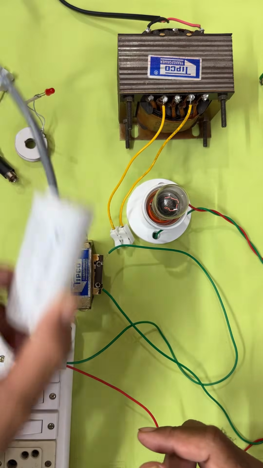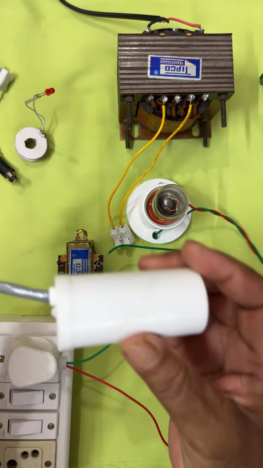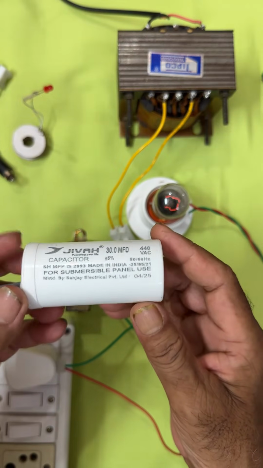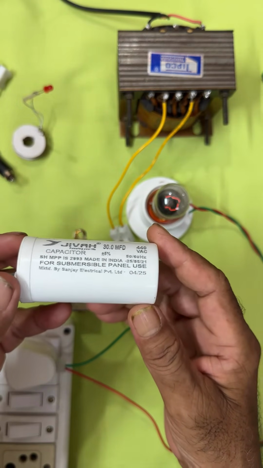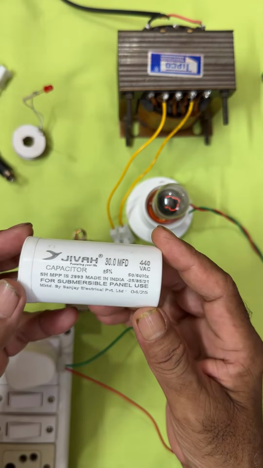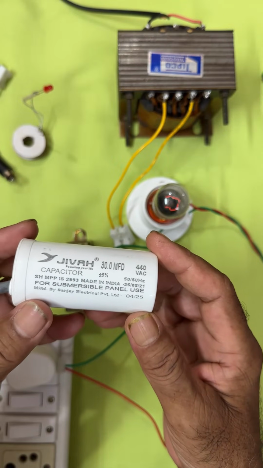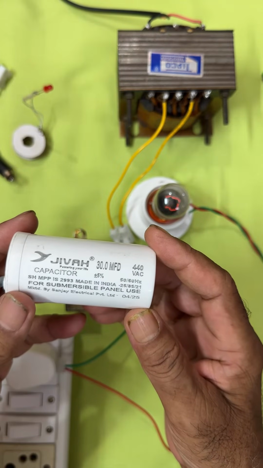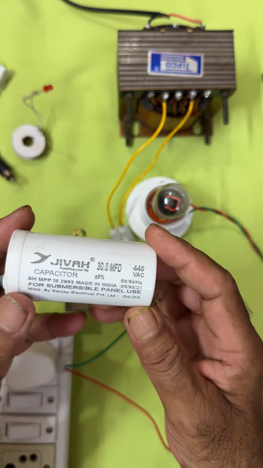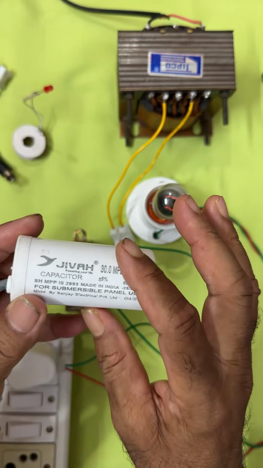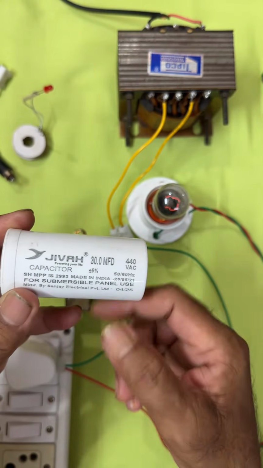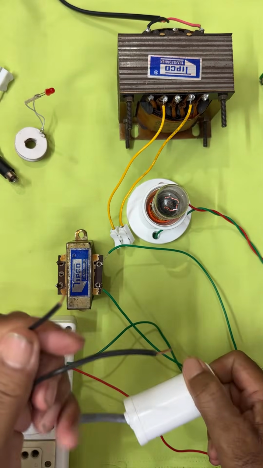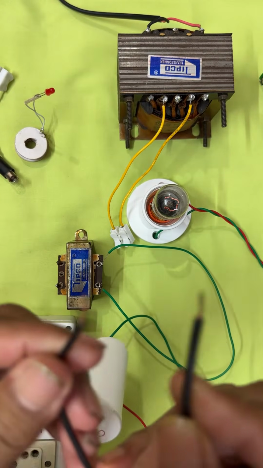Now we do have a friend of ours which is called a capacitor. What is a capacitor? We almost all know that two metallic foils separated by a fine layer of insulation are rolled and packed into this container, and these two terminals come out for connection outside.